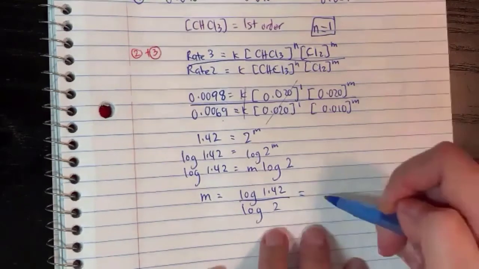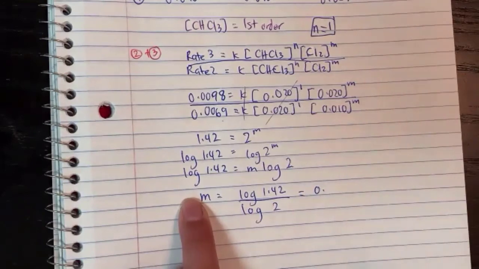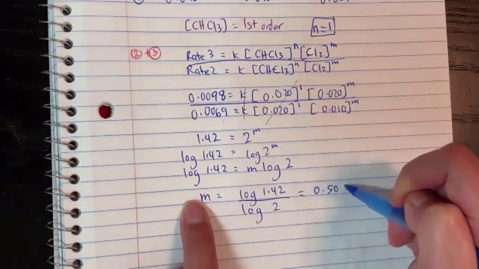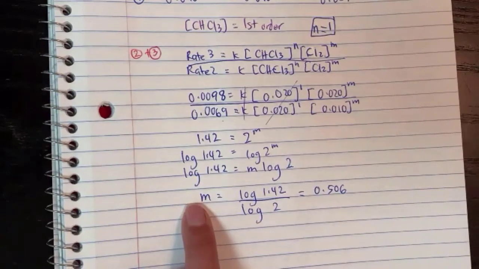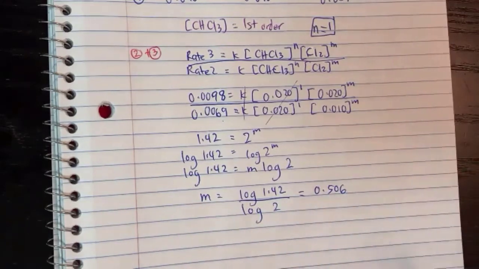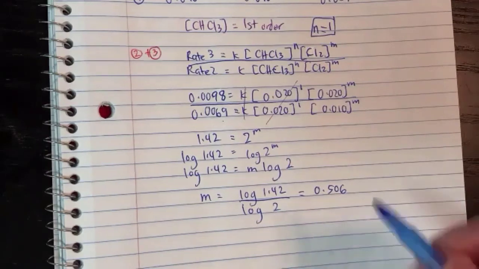So you get, it's not in seconds because this is an order, it's only just gonna be a number, okay? First order, second order. So we're getting 0.505, 0.506, something like that, okay. So that will tell us this is half order, okay? So m here, we'll just round it to half. So remember I said whole numbers or halves. This is a half order, all right?